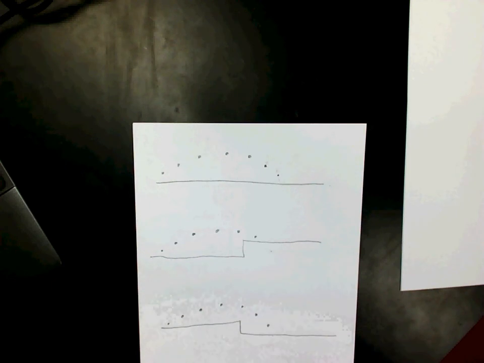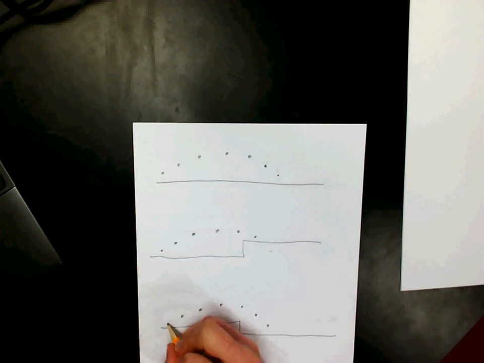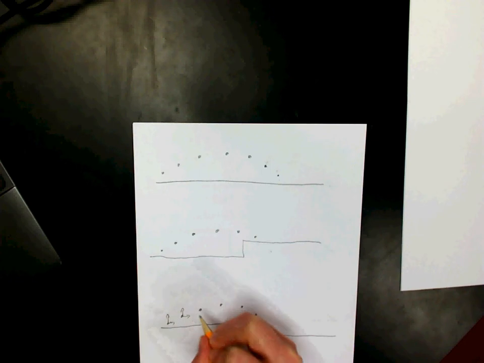But the concept is that projectiles have both horizontal and vertical vectors, right? We have horizontal and vertical velocities. Along this entire path, you can basically draw your different vectors. Your horizontal, of course, is going to stay the same the entire time.